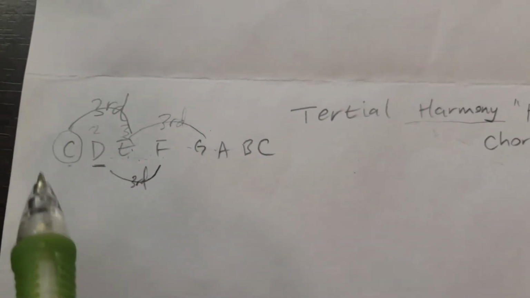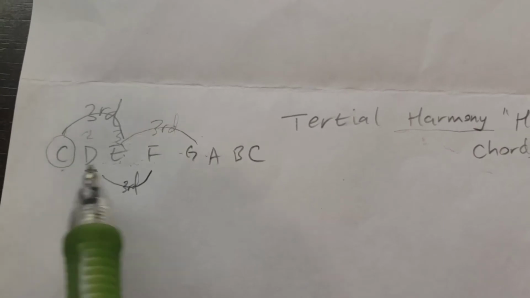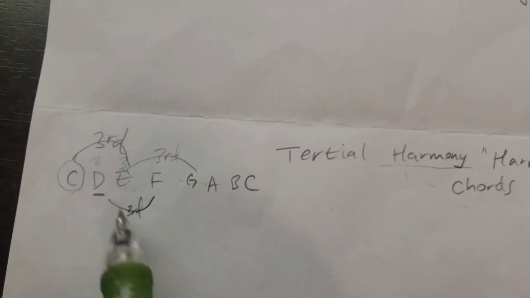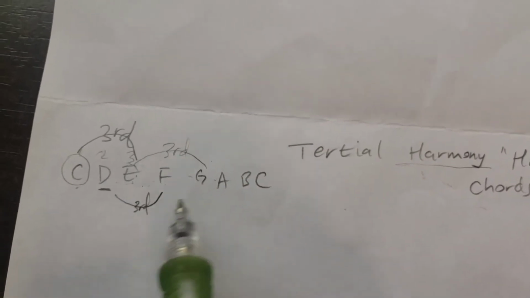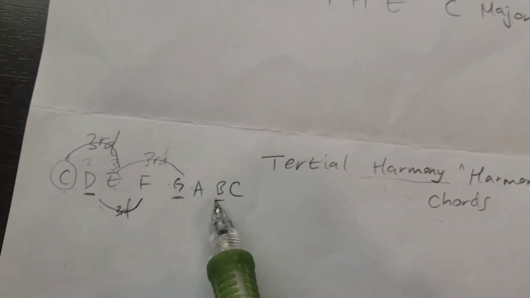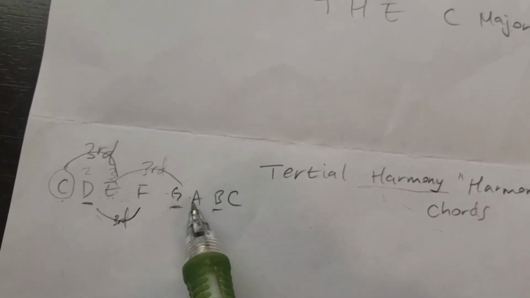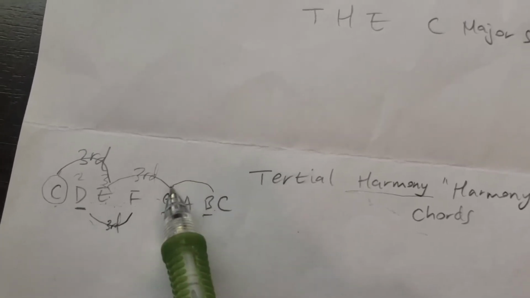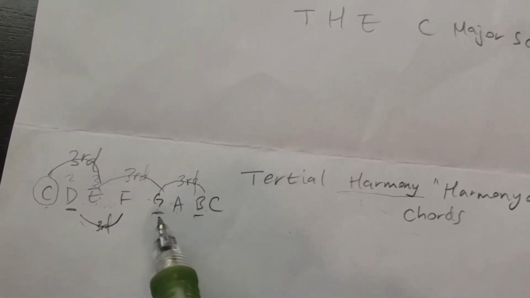So far, this is just counting. This isn't rocket science. You can find the third of any of these notes, and we're going to only stay within the notes of the C major scale. You can find any note's third by just counting. G, A, B, 1, 2, 3. B is the third of G.